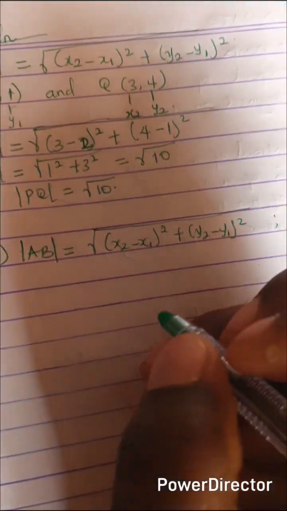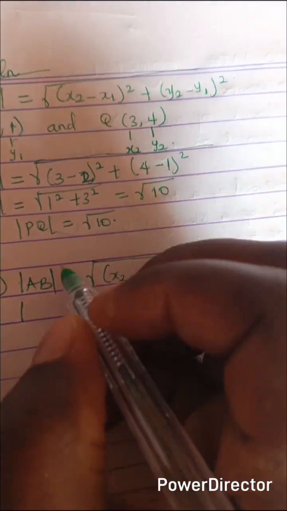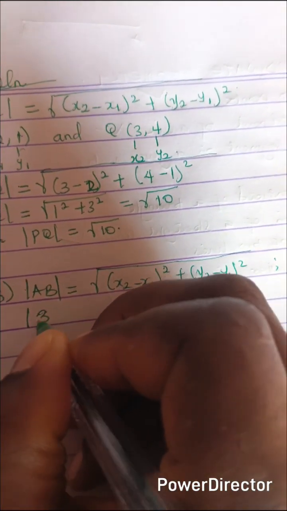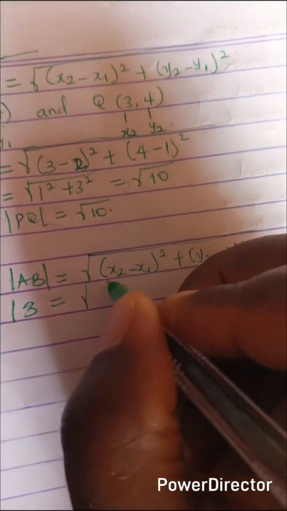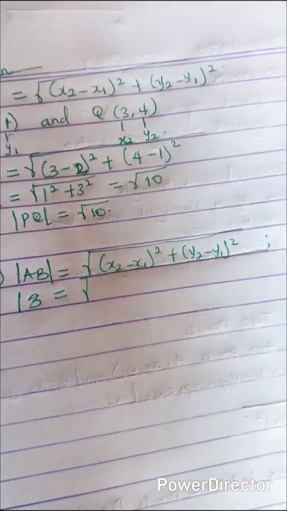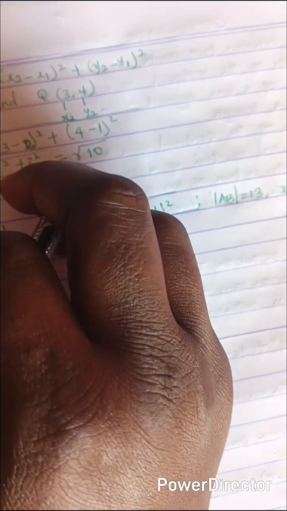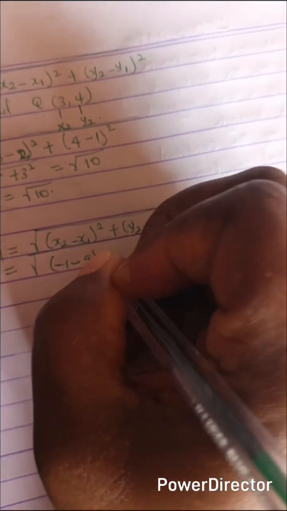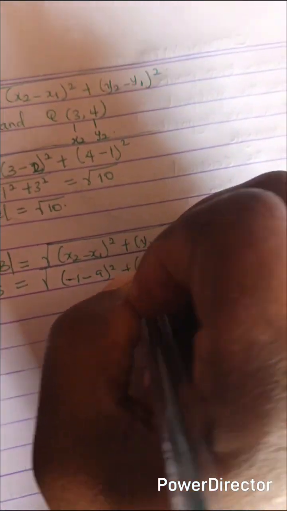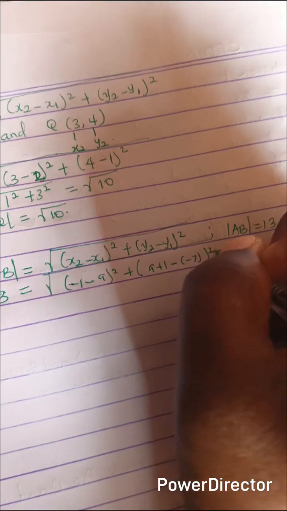So now AB is 13, right? So now we have our x2 is, I think I need to be fast about this. Minus 1 minus A all squared plus A plus 1 minus 7 all squared.